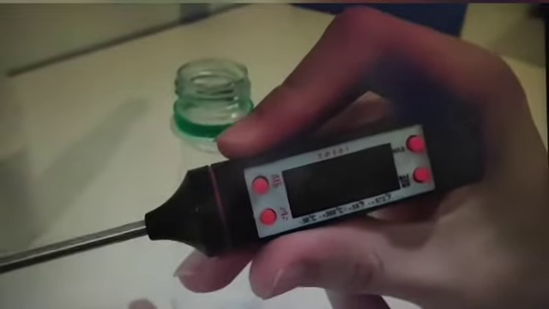Let's repeat the experiment by using the salt. We use 20 seconds to take the initial temperature. Okay, so the temperature we will use is 25.8 degrees Celsius. Let's start the shaking process. Okay, now let's test for the final temperature. So the final temperature we will use is 28.1.